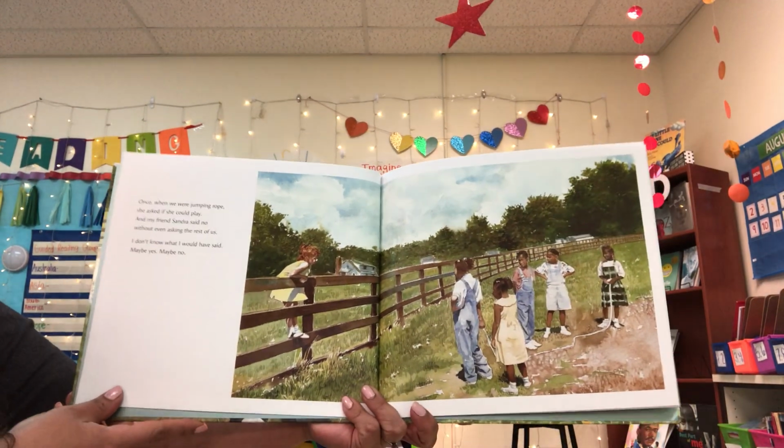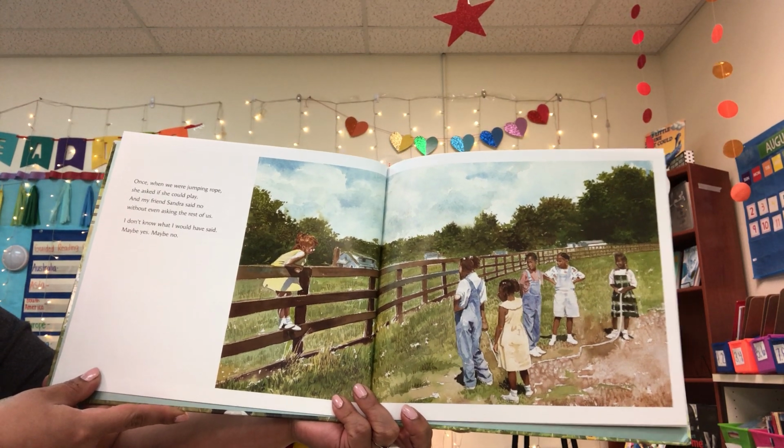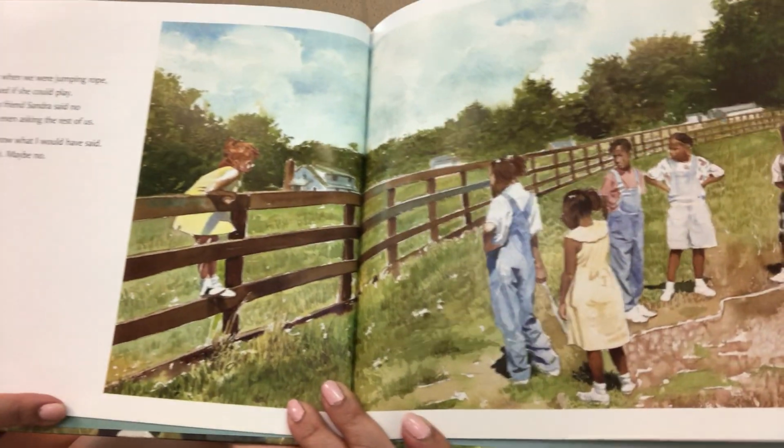Once, when we were jumping rope, she asked if she could play, and my friend Sandra said no, without even asking the rest of us. I don't know what I would have said. Maybe yes, maybe no.